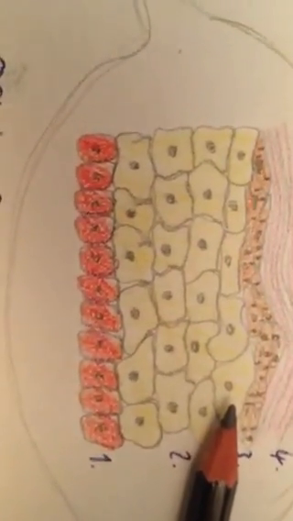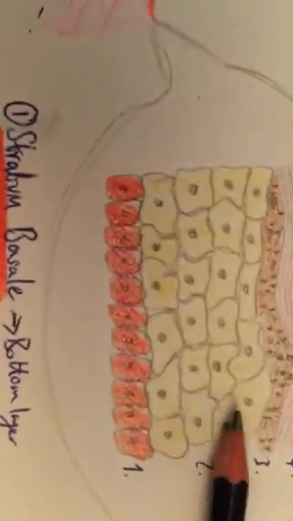The reason they look spiny is because they have desmosomes. Know that. Desmosomes hold the cytoskeleton of the cells together, and this causes them to be very strong and creates very strong cell adhesion, which is why skin is a good barrier.